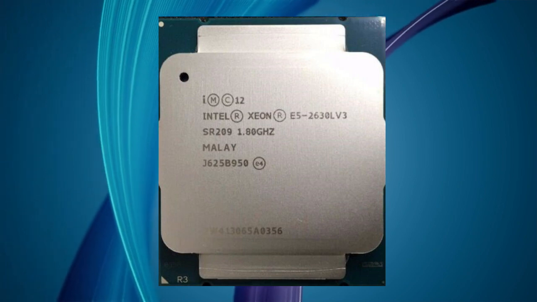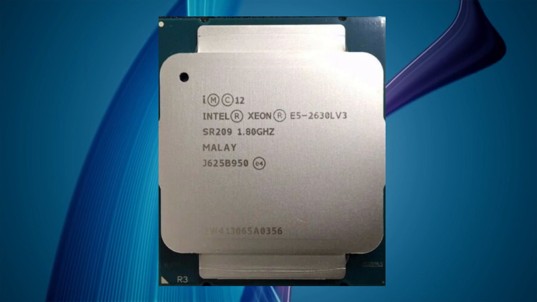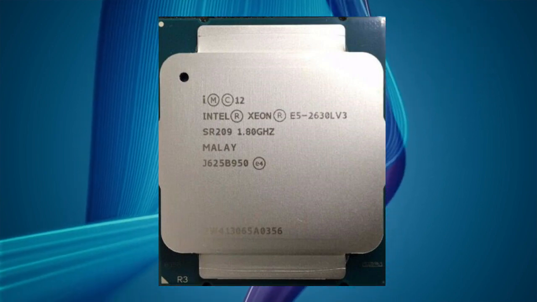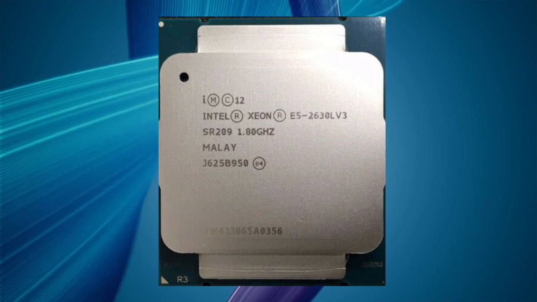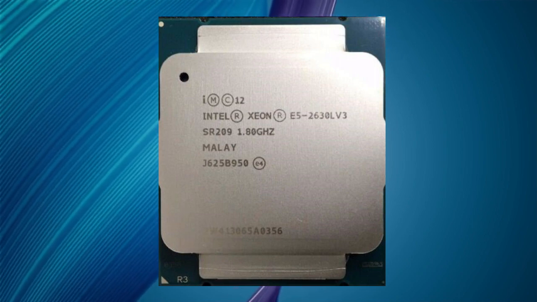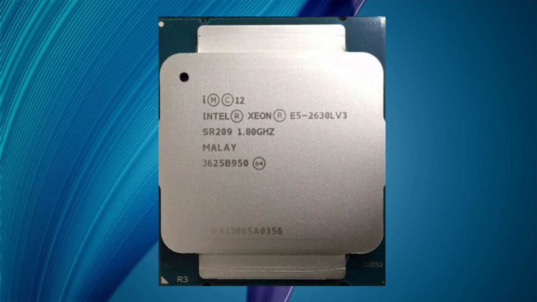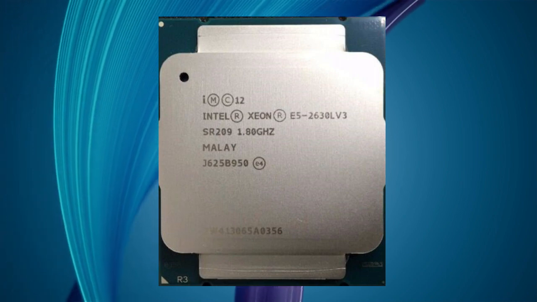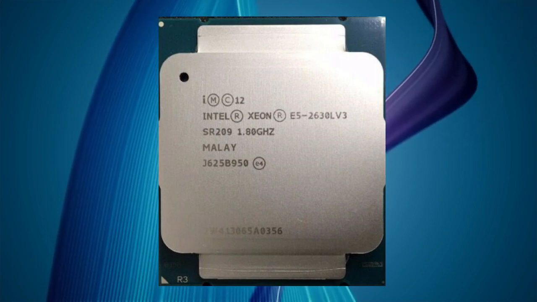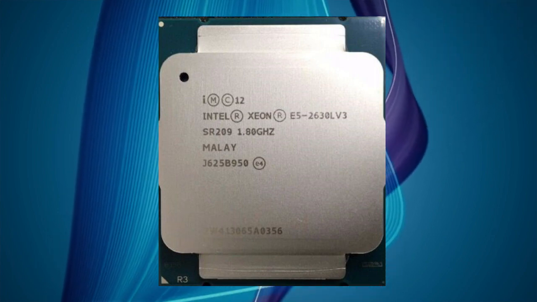the Xeon E5-2630L V3 also supports Intel's virtualization technology, VT-x, which is designed to improve the performance of virtualized workloads. The CPU also supports Intel's rapid virtualization indexing, RVI, technology, which is designed to improve the performance of nested virtualization.